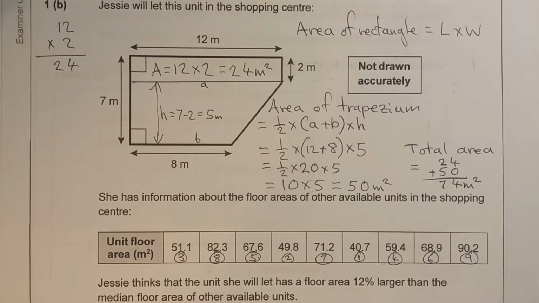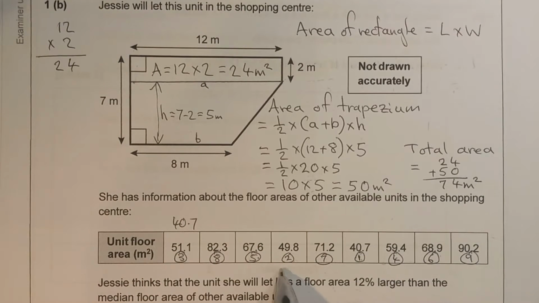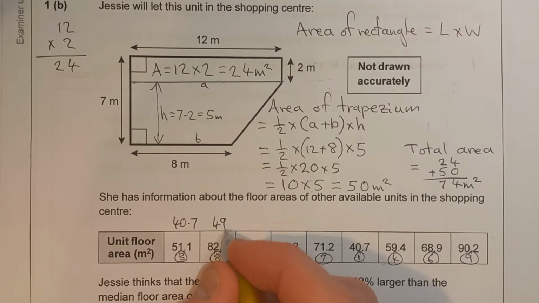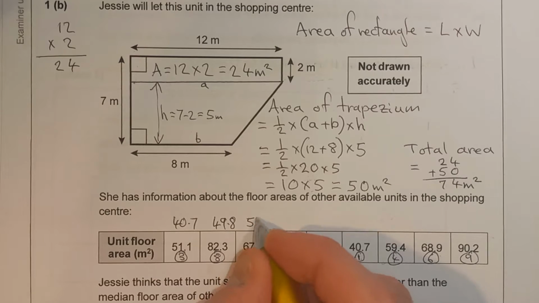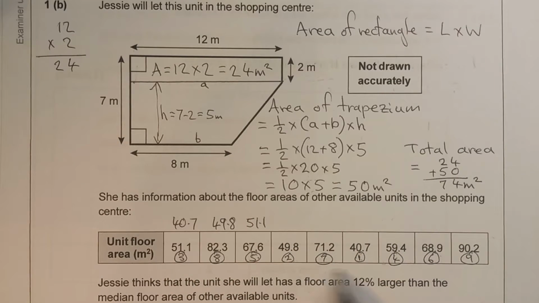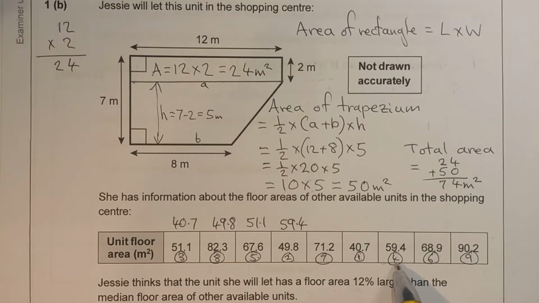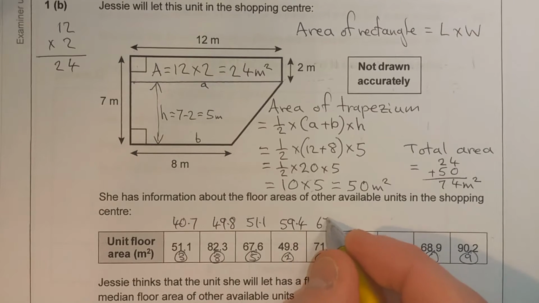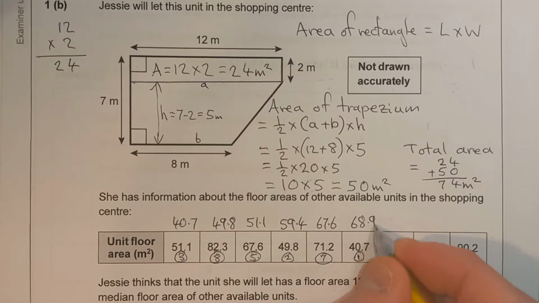Okay, so let's put them in order. In fact, let's write them up above. So the smallest was 40.7. The next one was 49.8. Then we had 51.1. Then we had 59.4. Then we've got 67.6. Then the next one, 68.9.